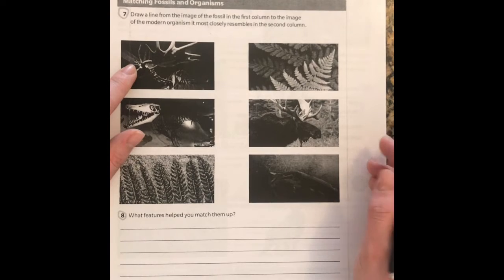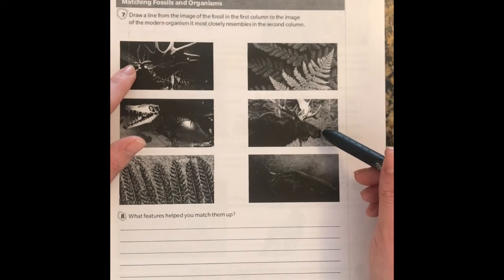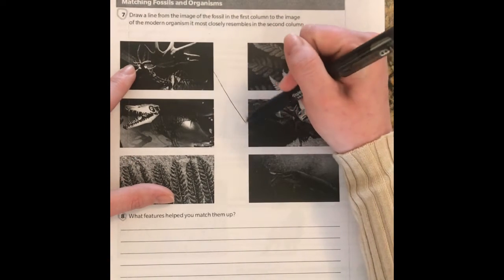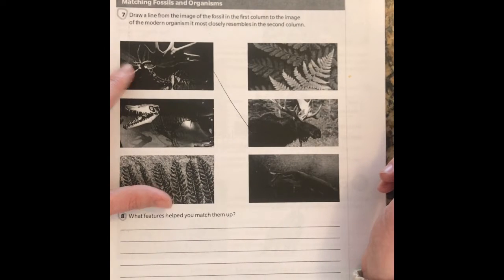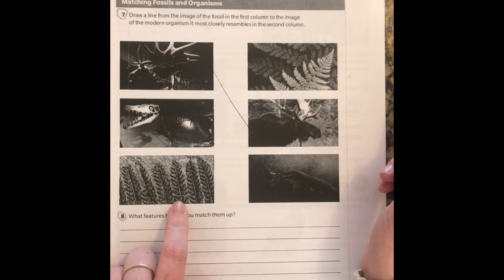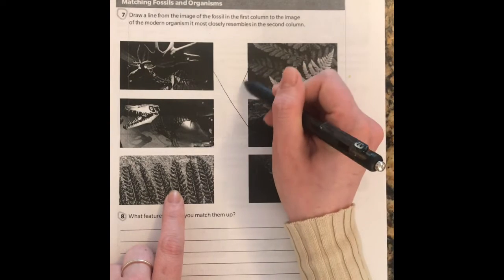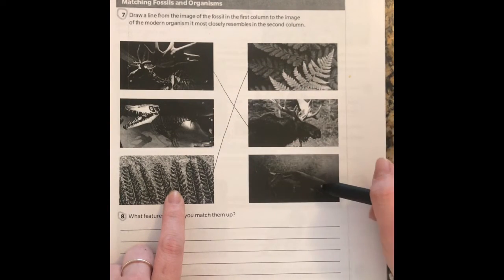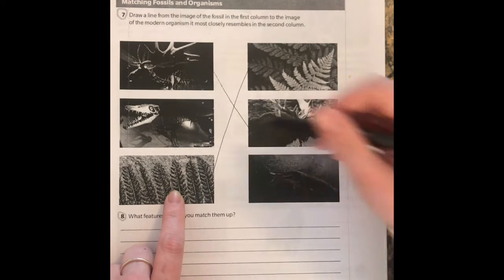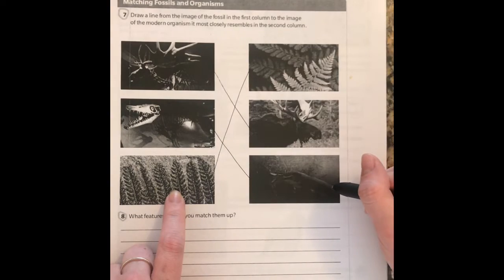Starting here, I see antlers, and I see antlers in this image here, so I'm going to connect those two. In this bottom image, I jumped right to that one because I see the leaves of the fern and then a modern day fern here. And then this is probably the hardest picture to see, so by process of elimination, you can connect it here. And this is actually a fish.